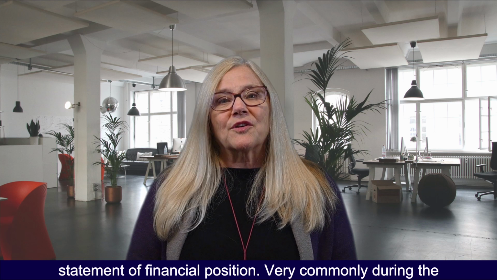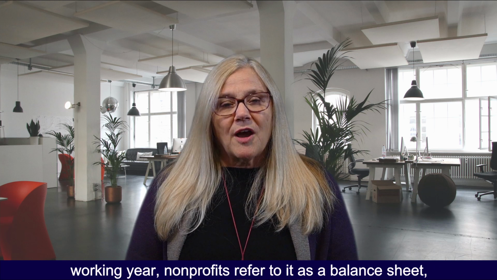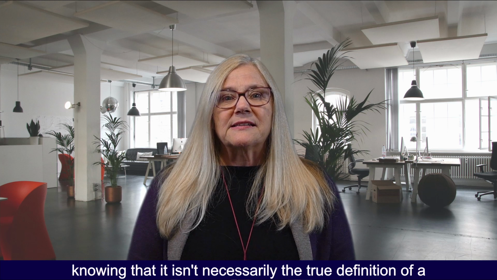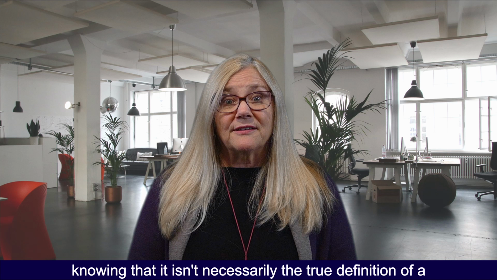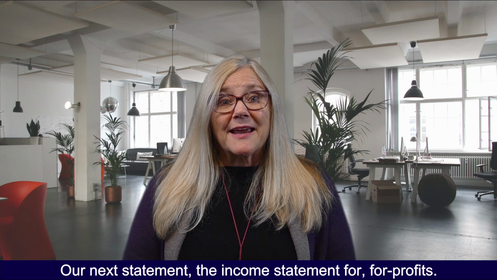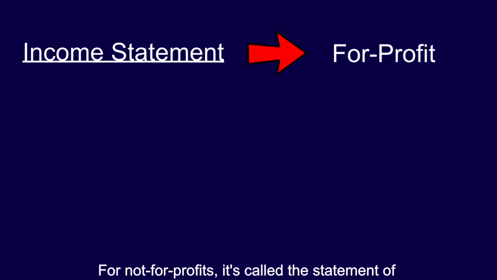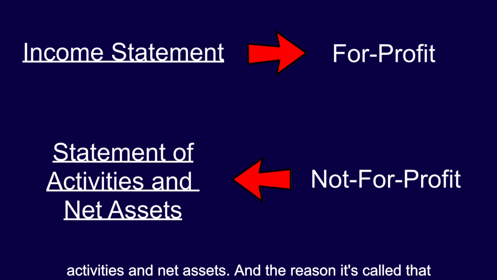Very commonly during the working year, nonprofits refer to it as a balance sheet, knowing that it isn't necessarily the true definition of a balance sheet. Our next statement, the income statement for for-profits. For not-for-profits, it's called the Statement of Activities and Net Assets.